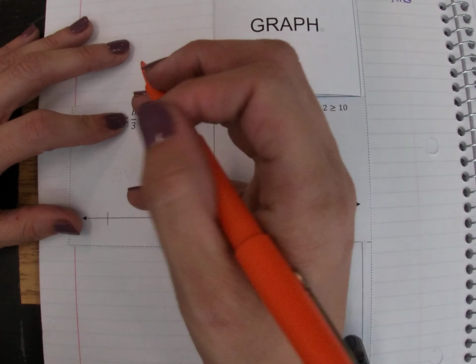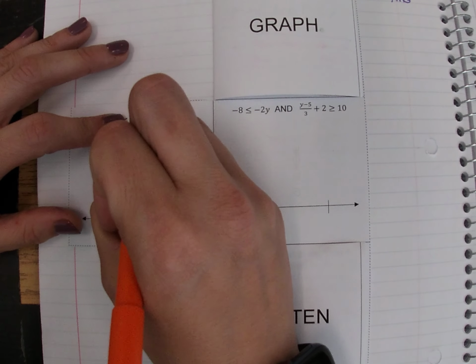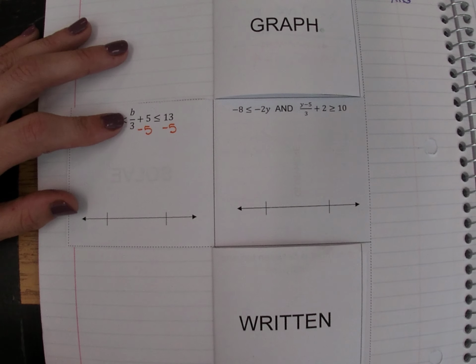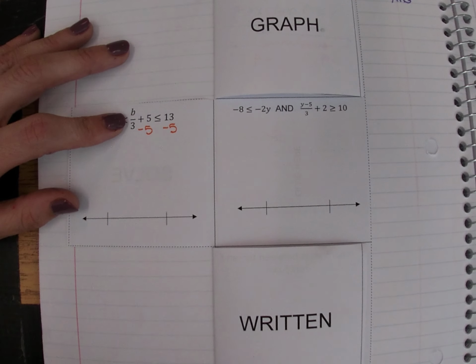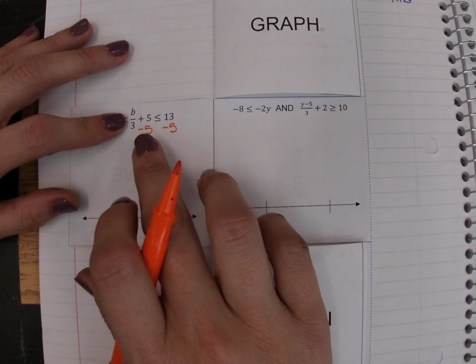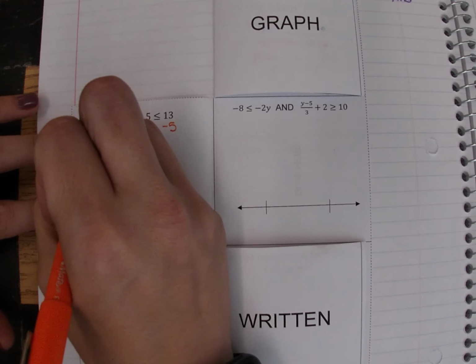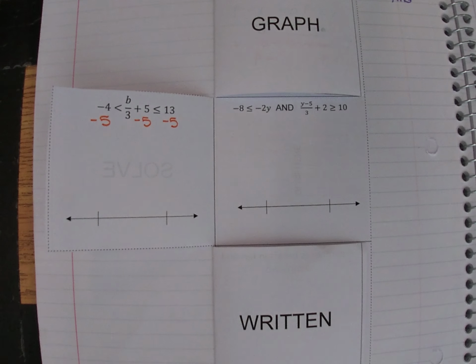The first thing that I would do is subtract 5 from both sides. The difference is that in a compound inequality, we have 3 sides. We have a right, we have a left, and we have a middle. So we don't want to do it to both sides. We want to do it to all 3 sides.